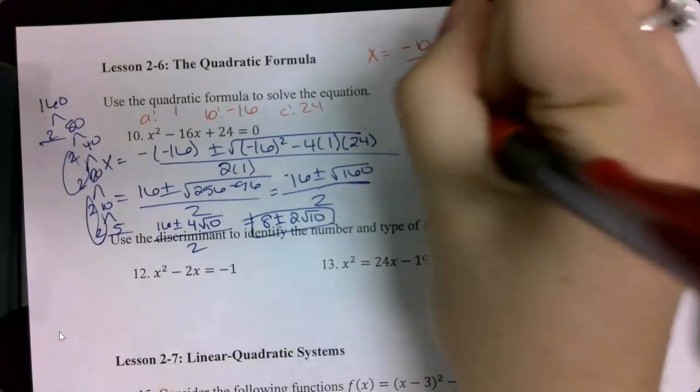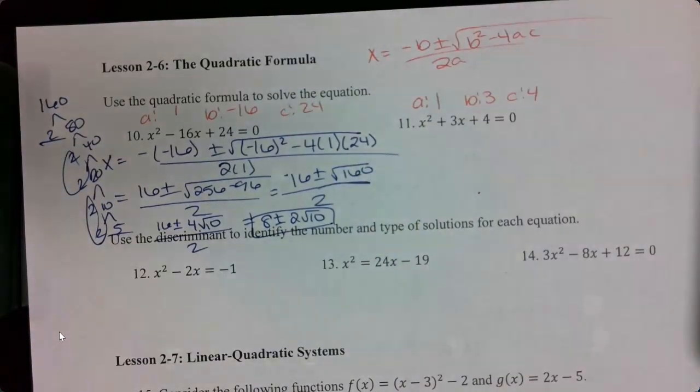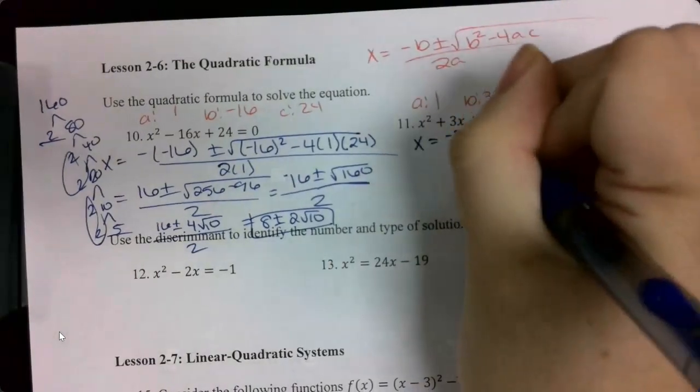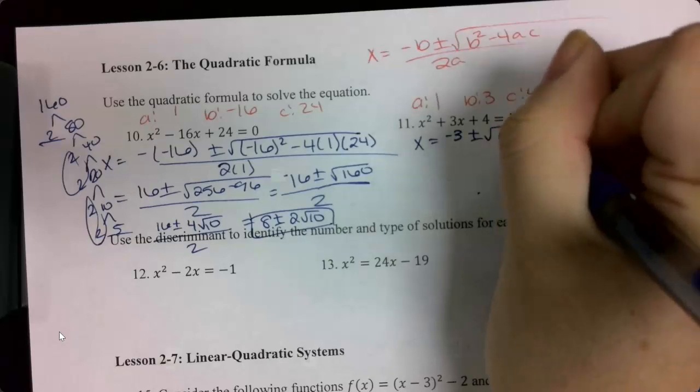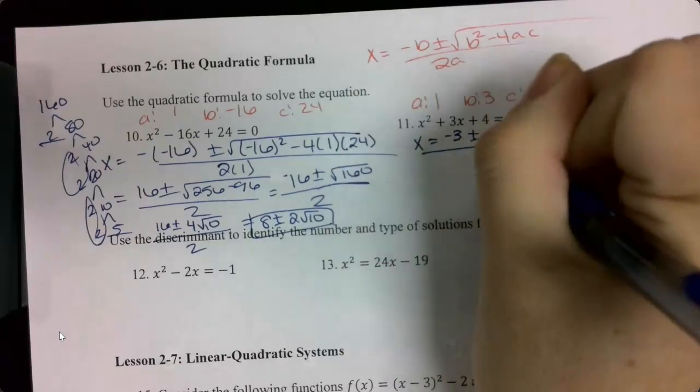Same idea for number 11. My a is 1, my b is 3, my c is 4. So plugging in, I get x equals negative 3 plus or minus the square root of 3 squared minus 4 times 1 times 4, over 2 times 1.